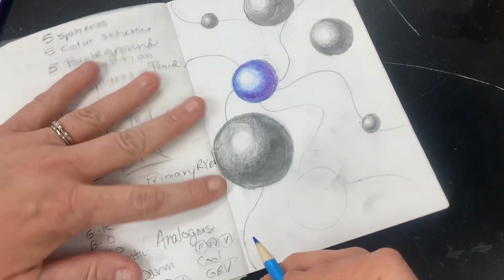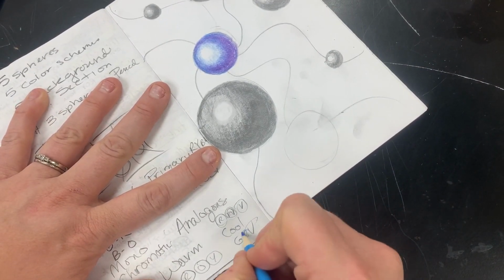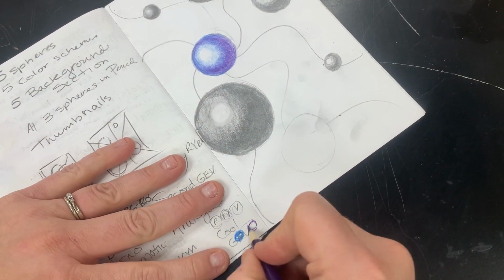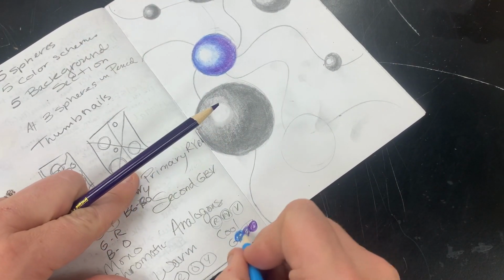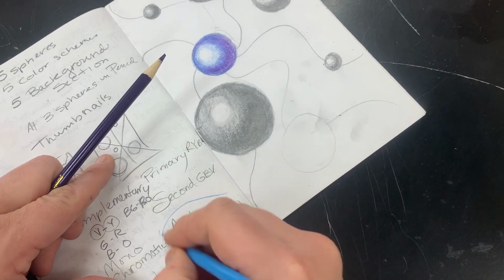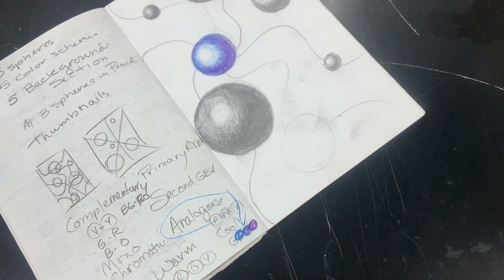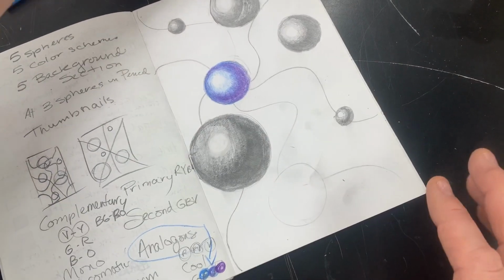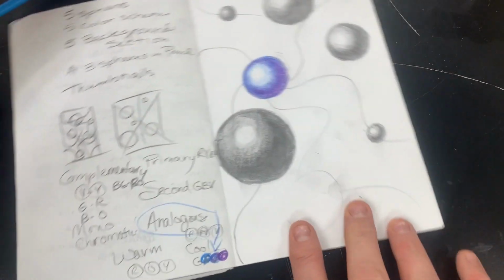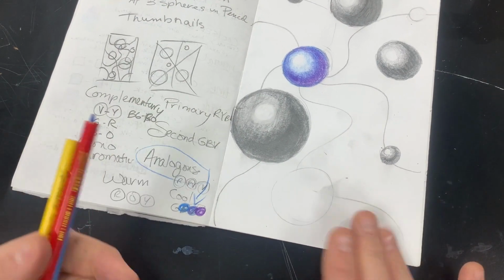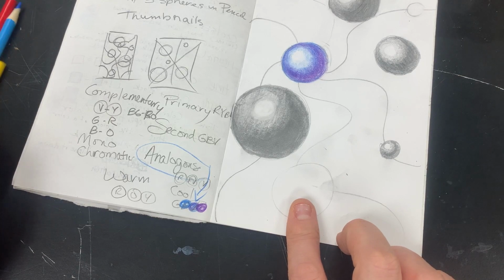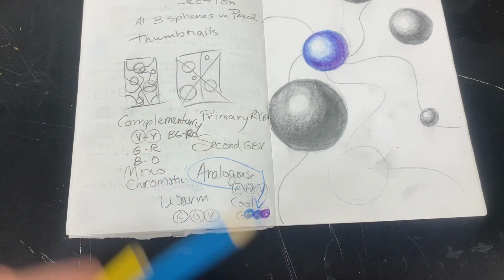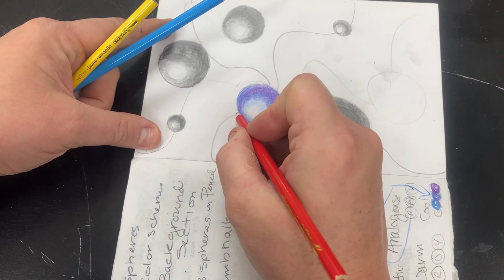So, analogous, I can say, like, blue, violet, and blue violet for the colors that I used. Maybe I want to do a primary color scheme in the background somewhere. I'm going to save that sphere for later.